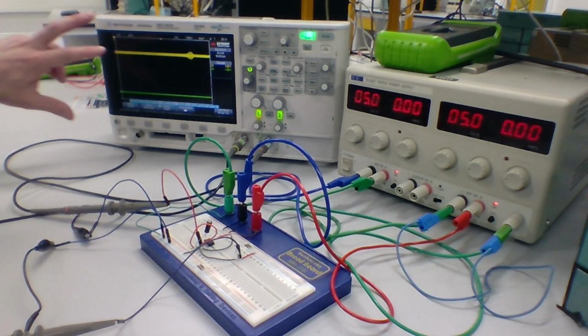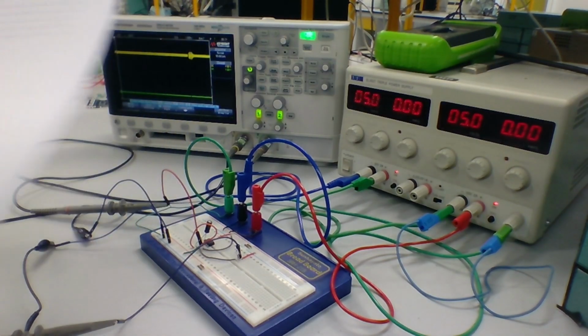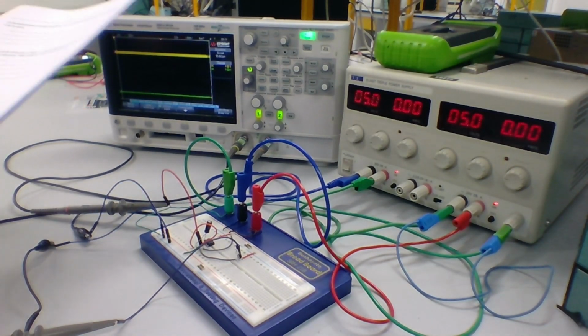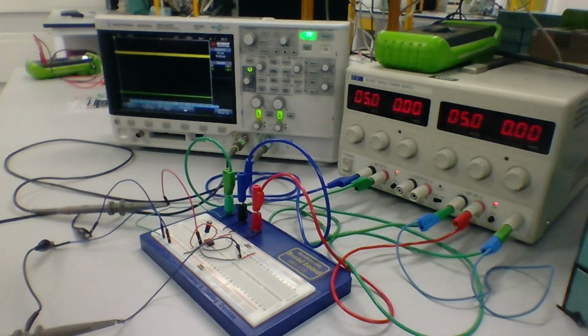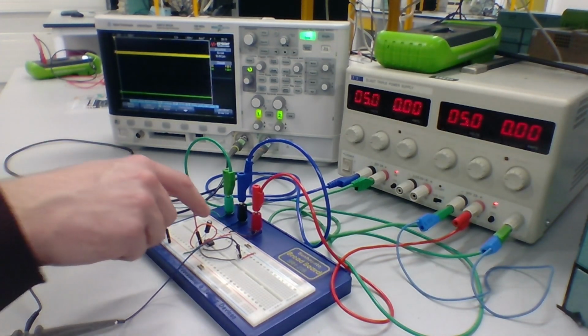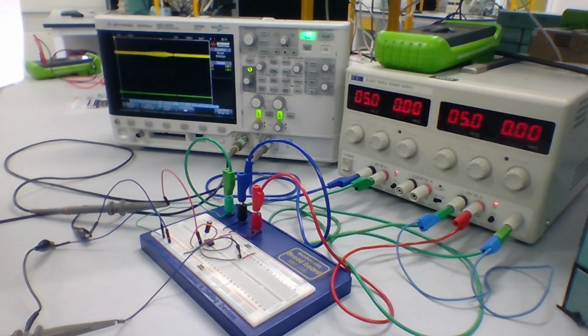At the moment, I have set up the oscilloscope following the instructions in the lab spec. Channel 1 in yellow is measuring the voltage at the emitter of the phototransistor, and we can see it's quite small and noisy. Channel 2 in green is measuring the output voltage of this circuit. At the moment, I have this switch closed. This length of wire is shorting out the capacitor, so there is no output voltage. It's shorted to ground.